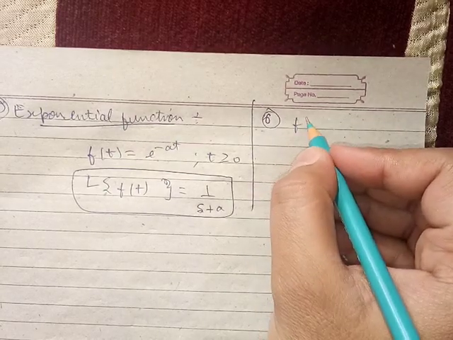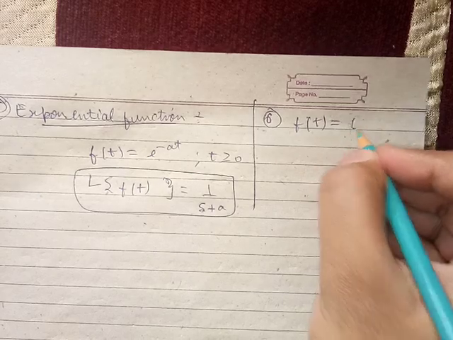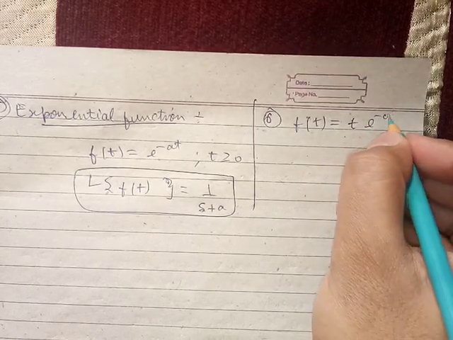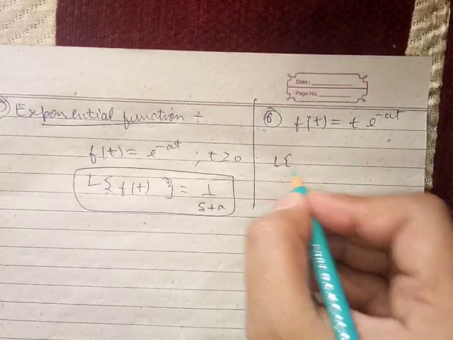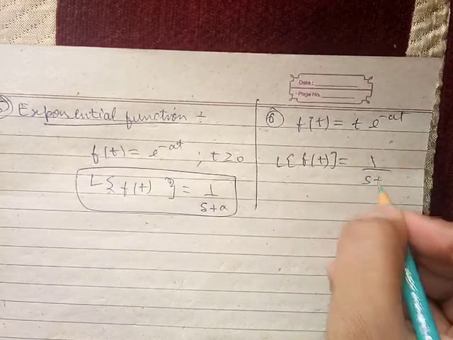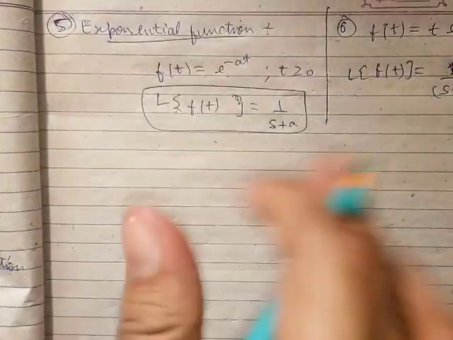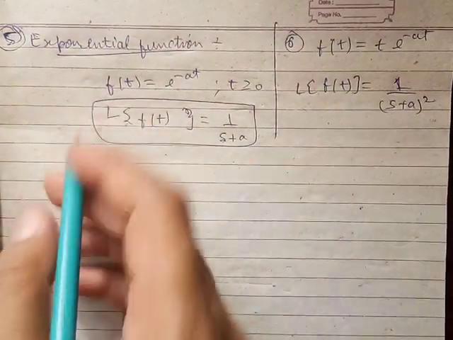If the function is t multiplied by an exponential function, then the Laplace transform is given by 1 by s plus a, raised to power whole square, right? These are important formulas you should remember.